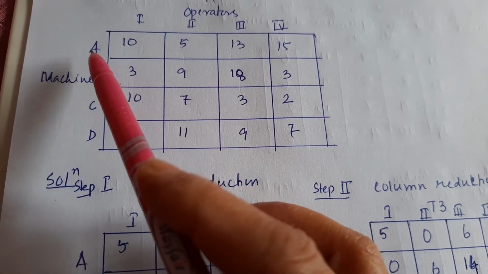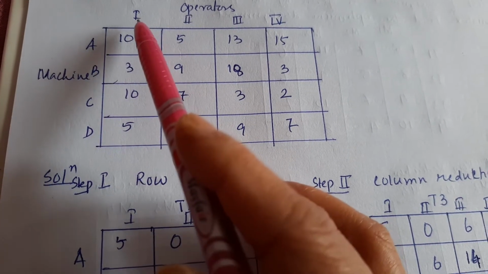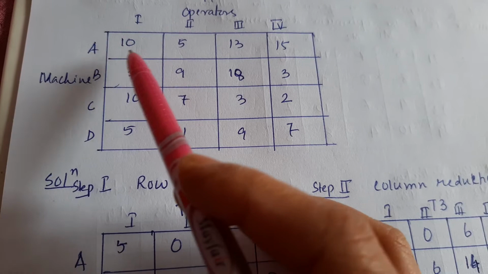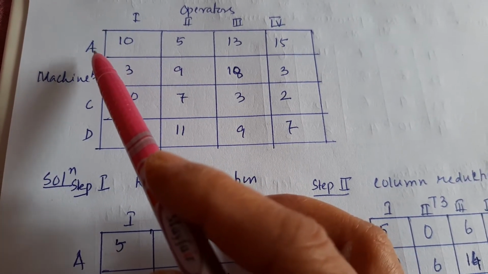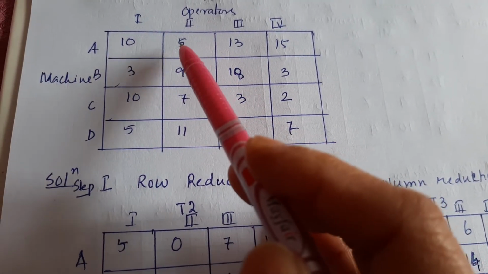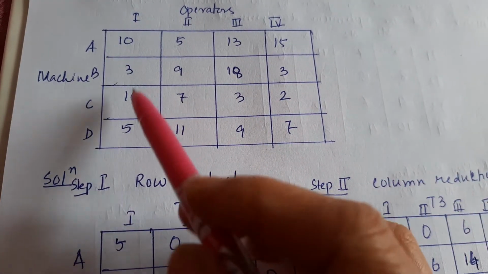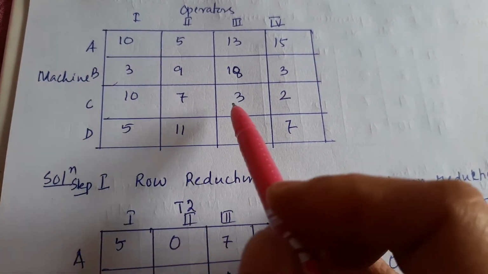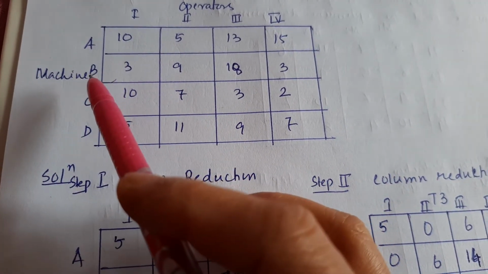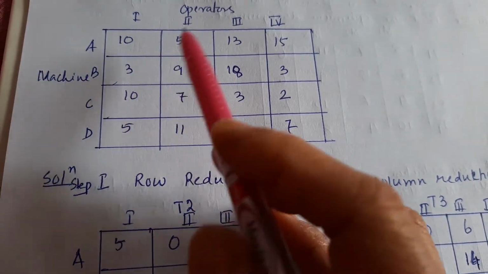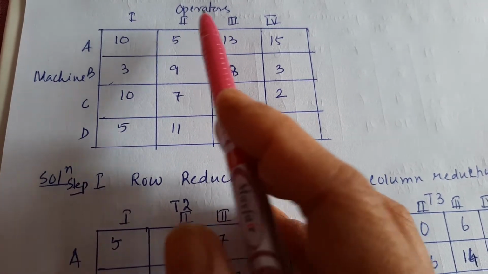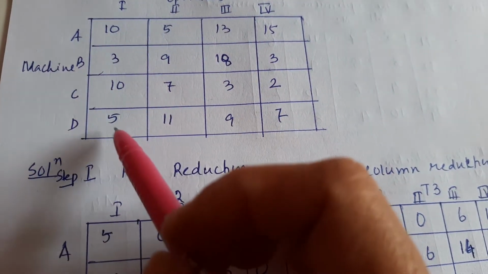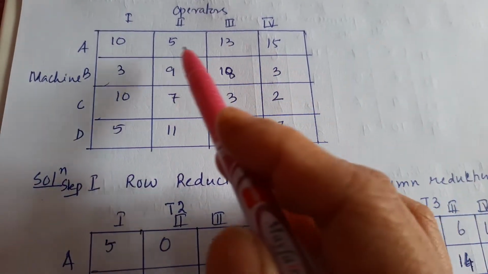So A assigned to the first operator will cost 10, suppose it is in rupees, 10 rupees. Then if I assign machine A to operator 2, it is 5 rupees, and so on. These values are positive values. These are the Cij. These values represent the cost of assignment of a job to a facility, or a facility to some jobs. So how are we going to solve this problem?